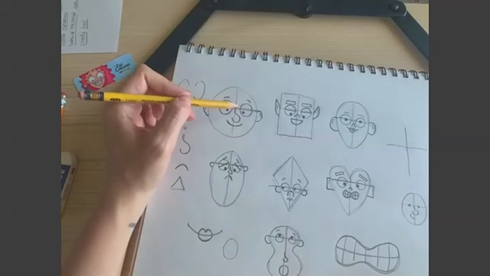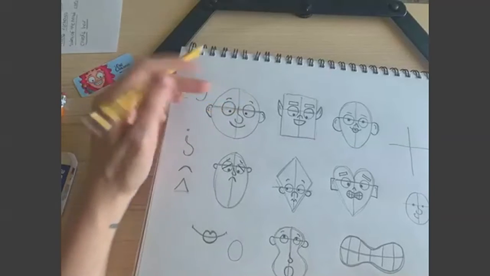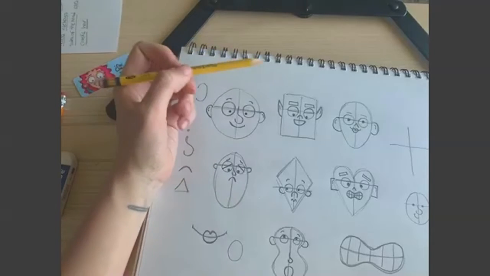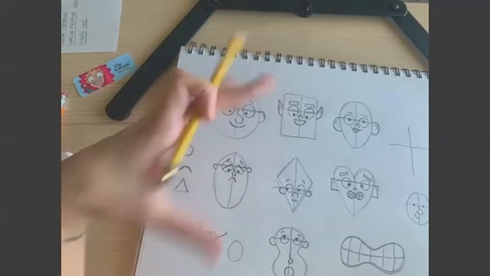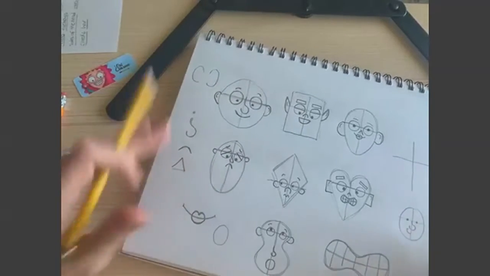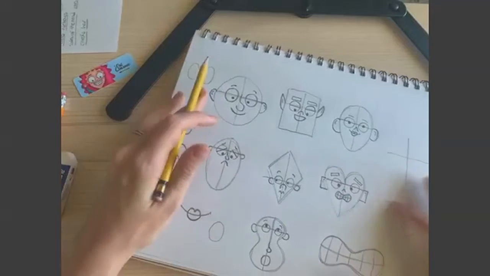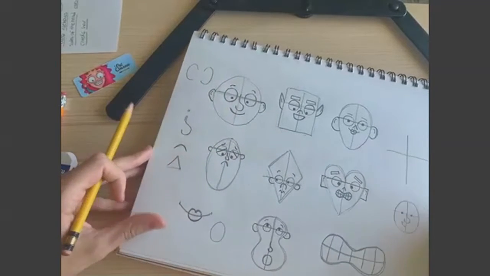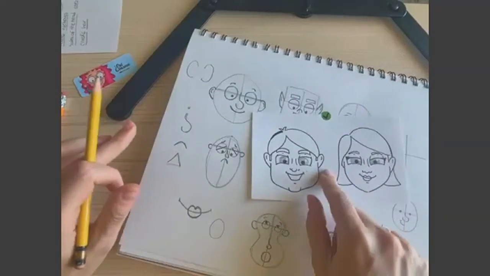So maybe that person has big eyes, you want to do them super, super big. Or maybe that person has a big mouth and you want to do it super, super big. So this was a good exercise. I hope you repeat this again at home. And now let's try to do this one.